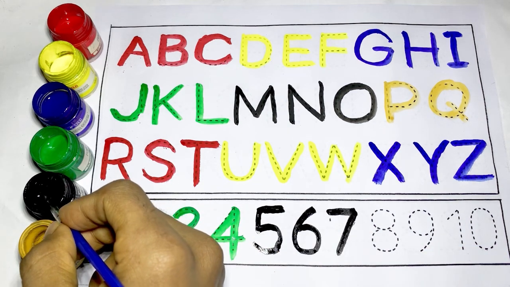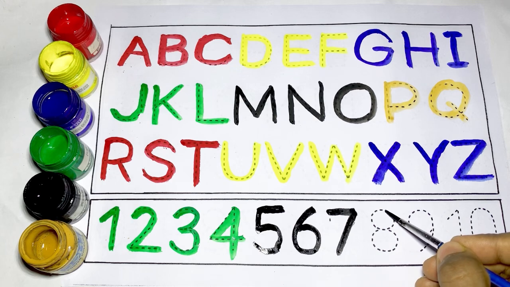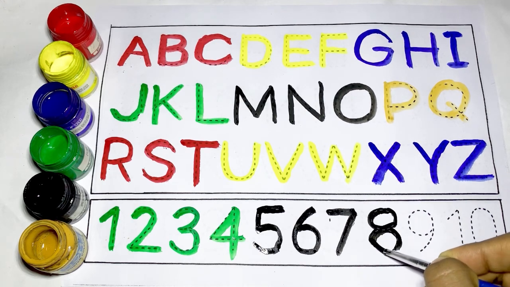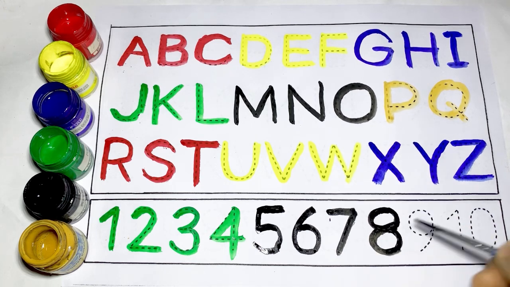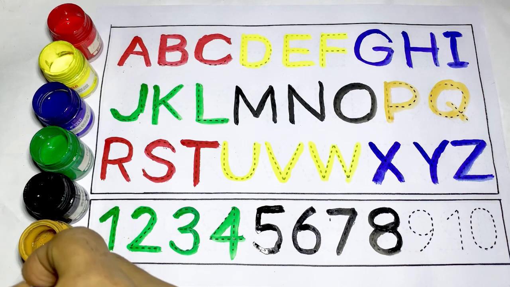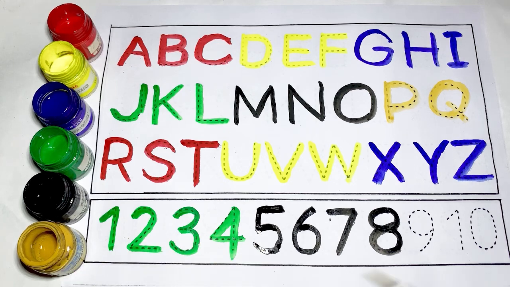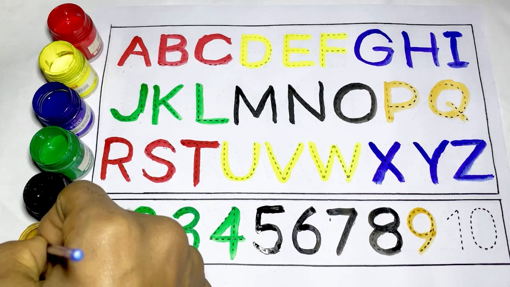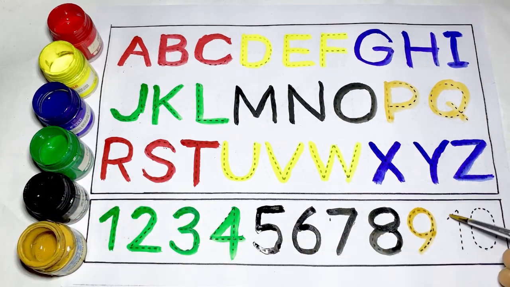Kids again use black color and draw 8. The numbers of 8. E I G H T, 8. Kids now 9. The numbers of 9. And use yellow ochre color. N I N E, 9. Kids again use yellow ochre color and draw 10. The numbers of 10. T E N, 10.